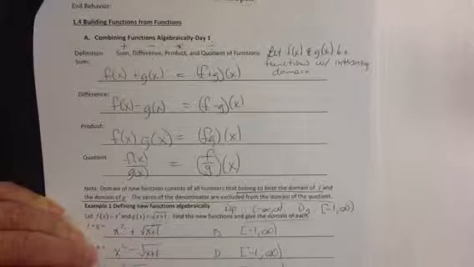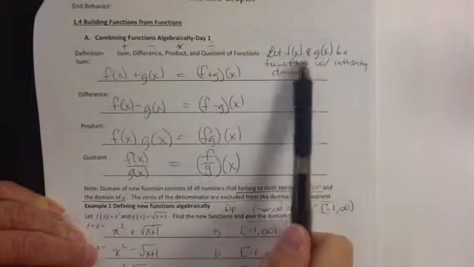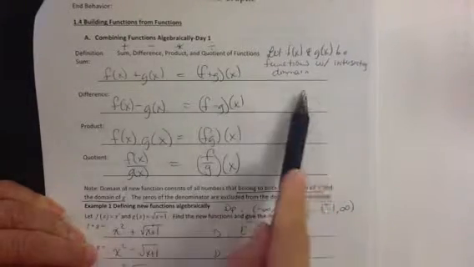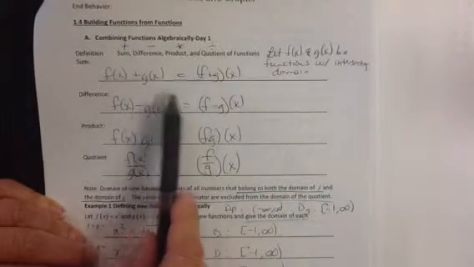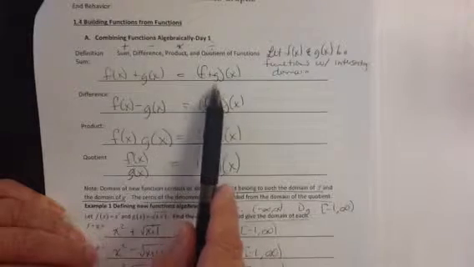All right, what we're looking at doing is adding functions. So if f of x and g of x are functions with intersecting domains, that means they actually have domains that can go into both. You can either add the functions, which can also be written as (f + g)(x).